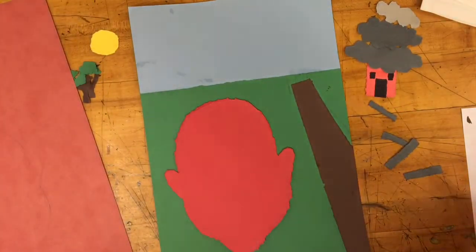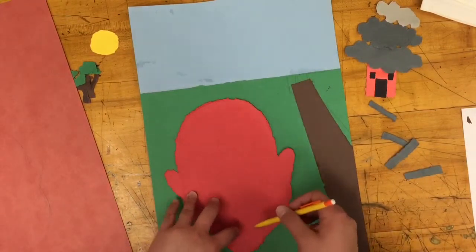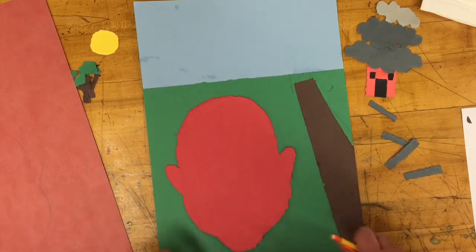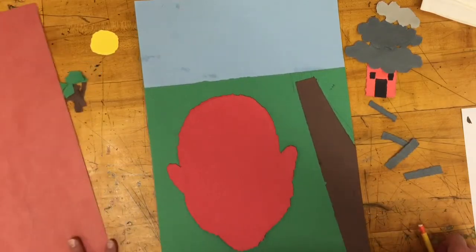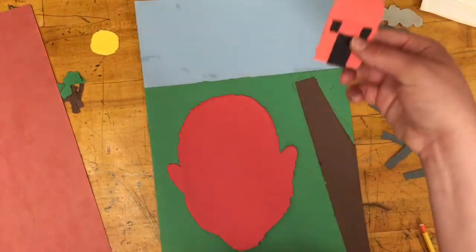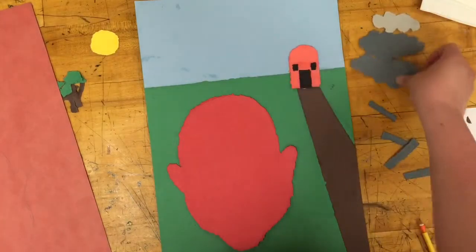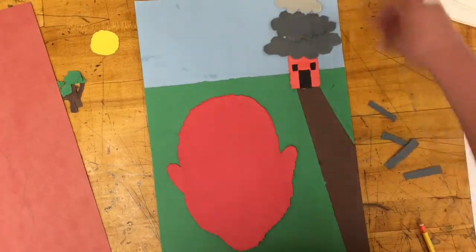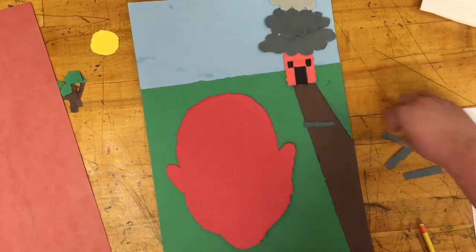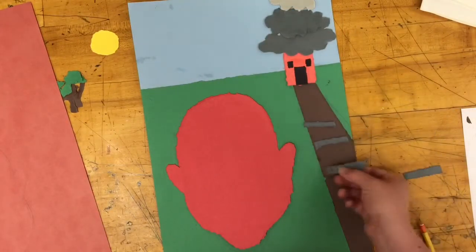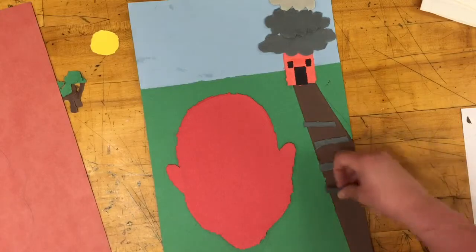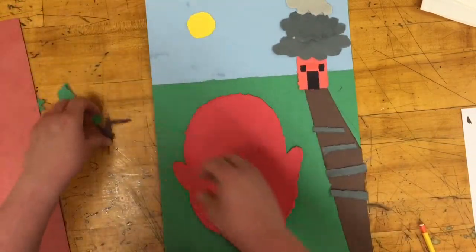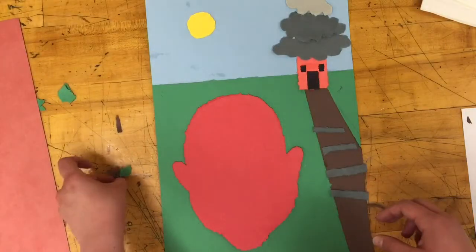Now from there, I could go ahead and draw the rest of the facial features onto this color. And then I'll go ahead and make those smaller pieces as I go. But yep, then I just make all the other little shapes I have. I got my train, my steam coming out of the train, railroad tracks, get those fit in there, however that works out. I got my sun, little pieces torn out for my trees.